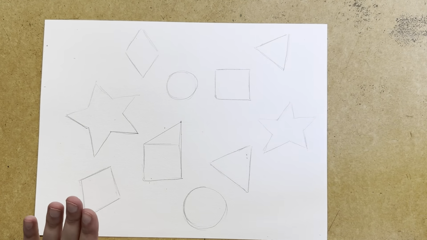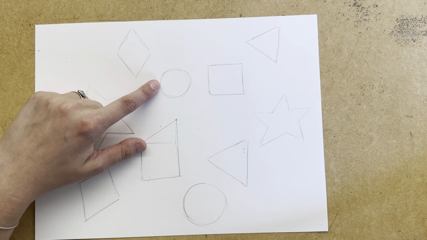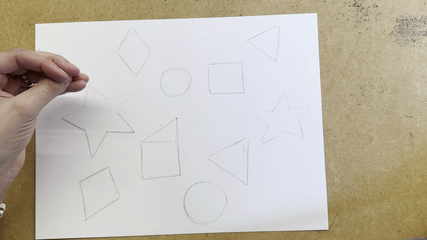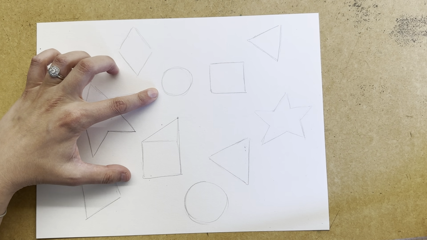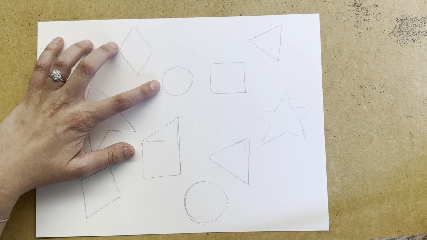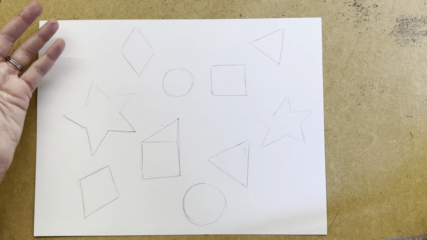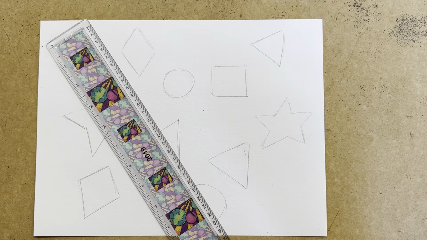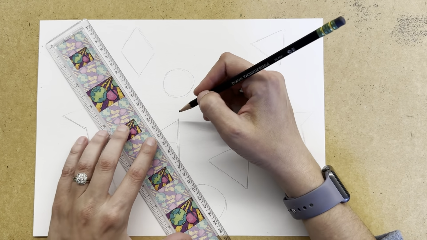Let's move on to another one. I am going to go to the circle next. Now a circle, yes, is going to be drawn to the vanishing point as well. You might be wondering though, how are we going to do that? It doesn't have any corners. It's true, it doesn't, but it does have edges. For something that's rounded like that, this is what I'm going to recommend.